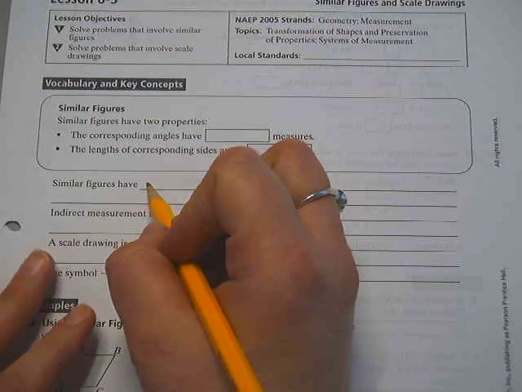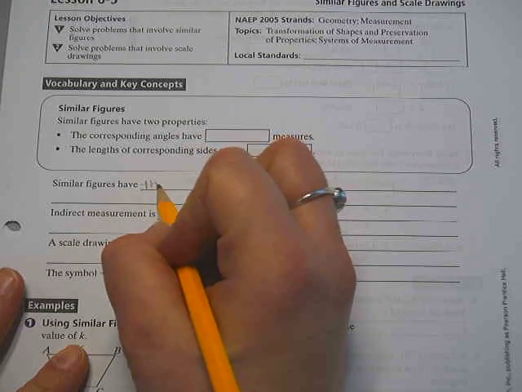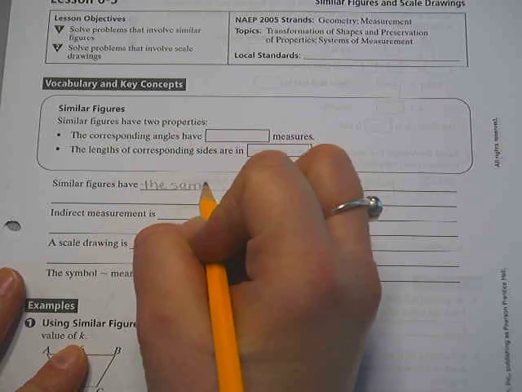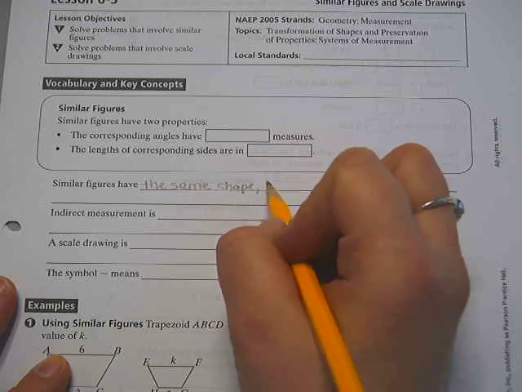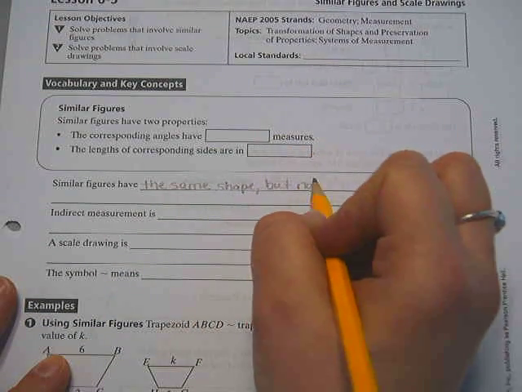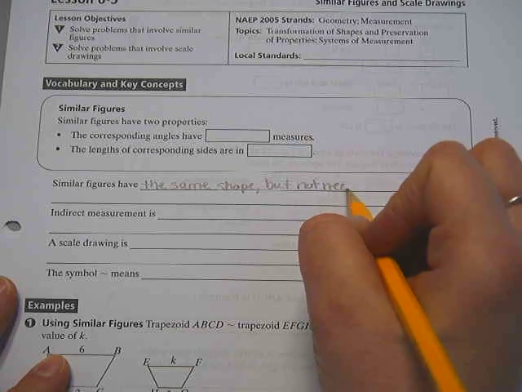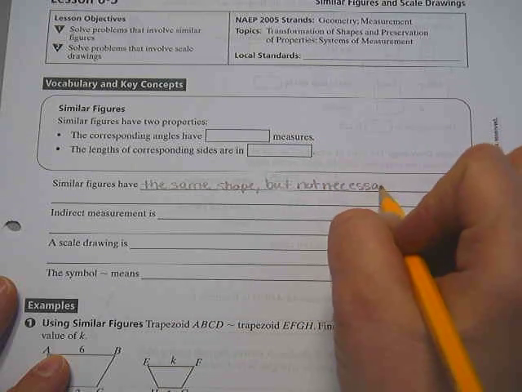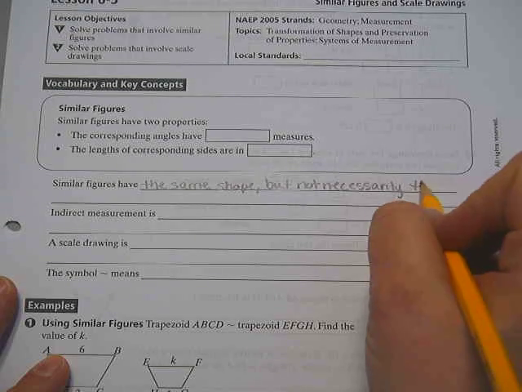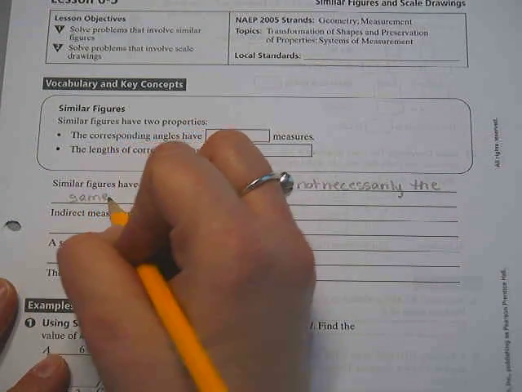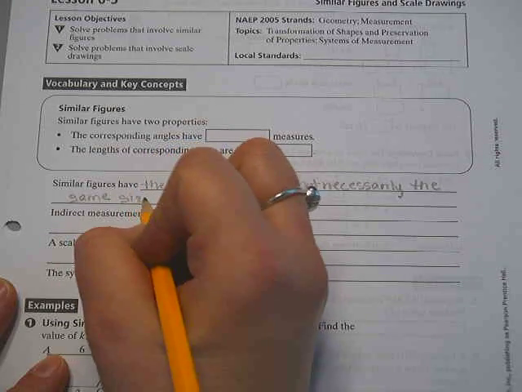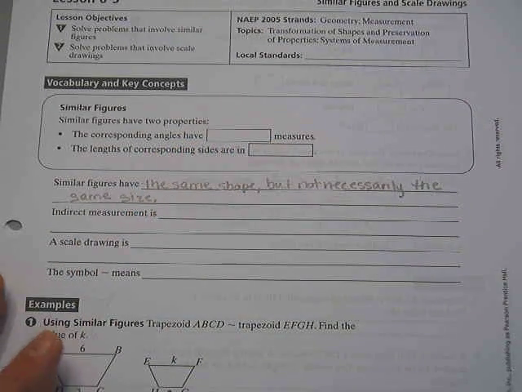Similar figures have the same shape, but not necessarily the same size.